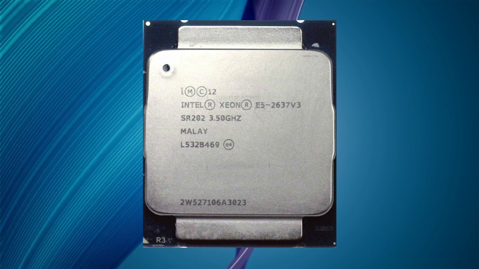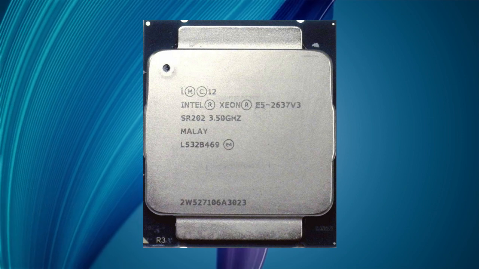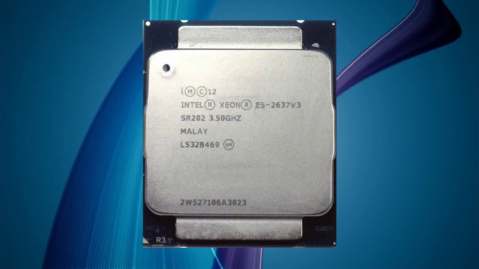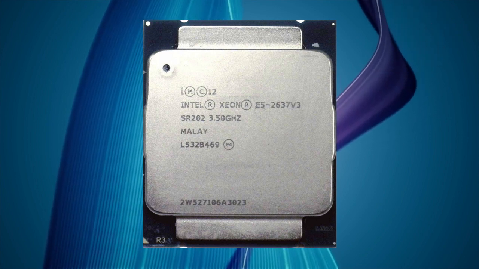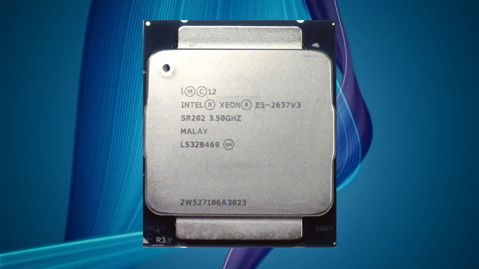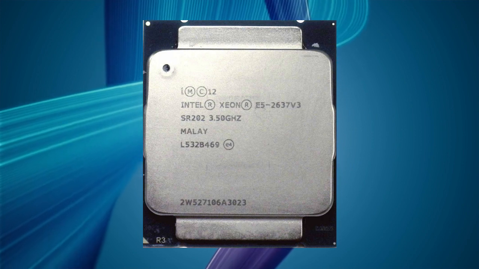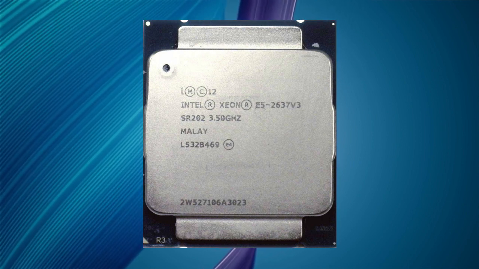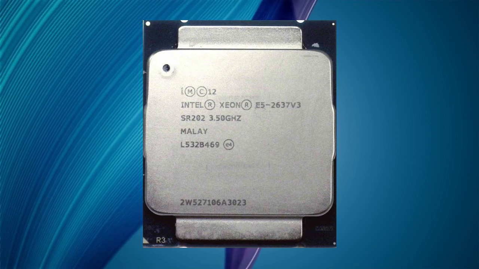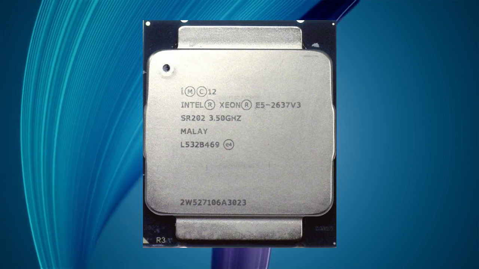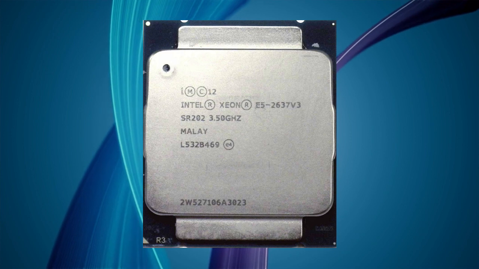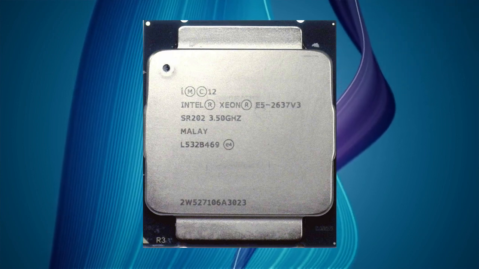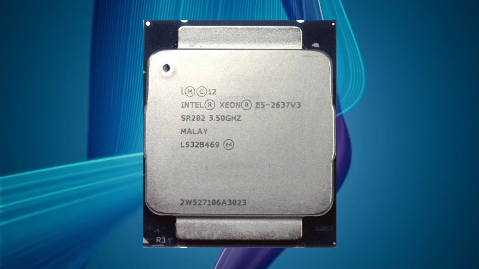In terms of benchmark performance, the Xeon E5-2637v3 performs well compared to other CPUs in its class. According to Passmark, a popular benchmarking tool, the CPU scores a total of 13,346 points, which places it in the top 10% of all CPUs tested. It performs particularly well in multi-threaded benchmarks, where its 8 threads give it a significant advantage over CPUs with fewer cores.